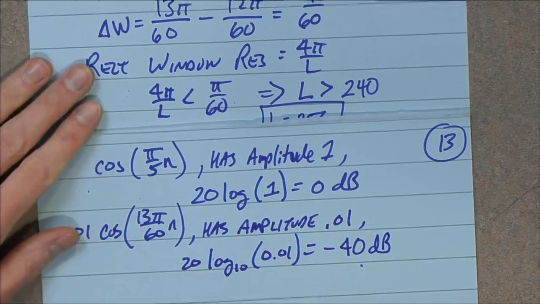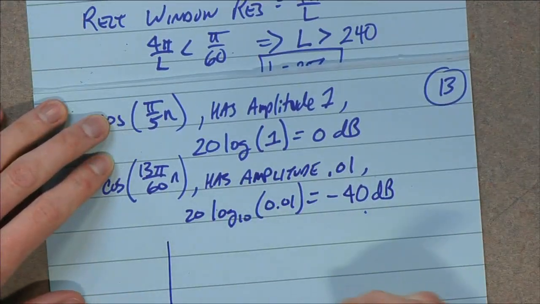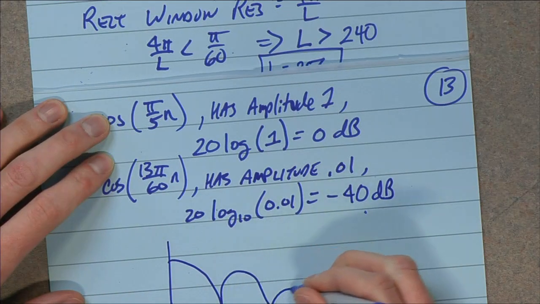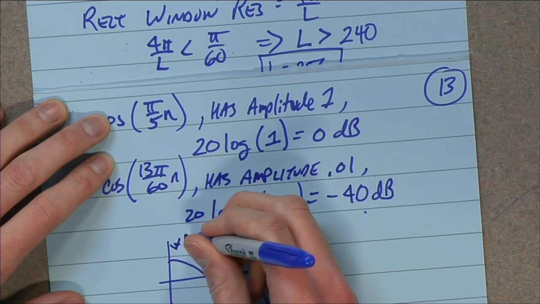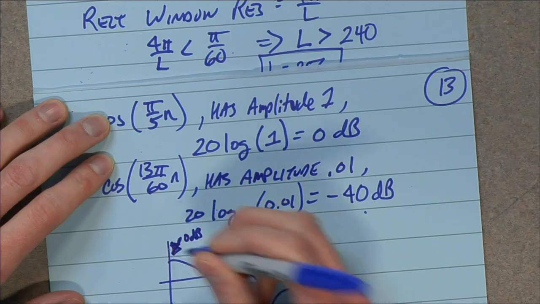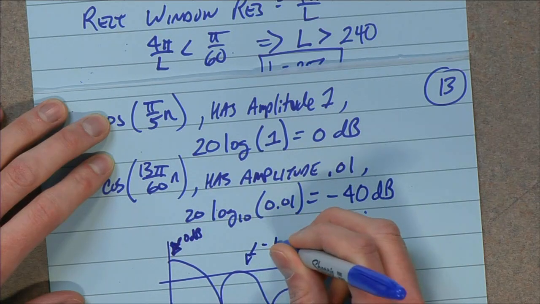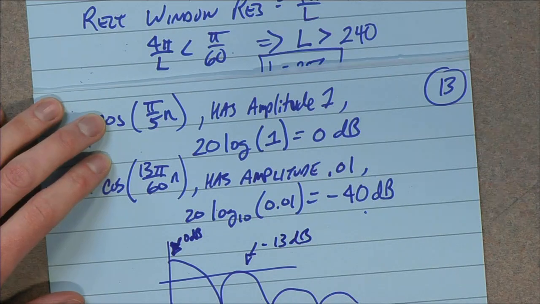So this tells us that if this is 0 dB, the side lobes are at minus 13 dB for the rectangular window.